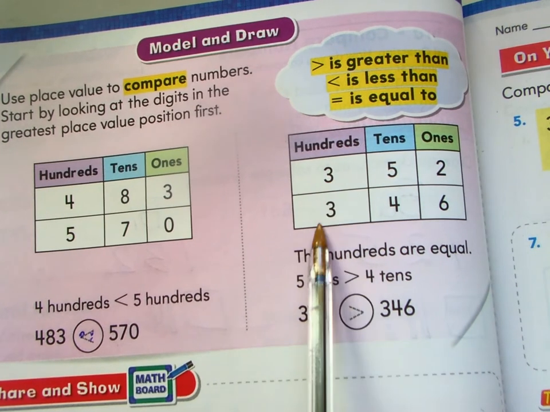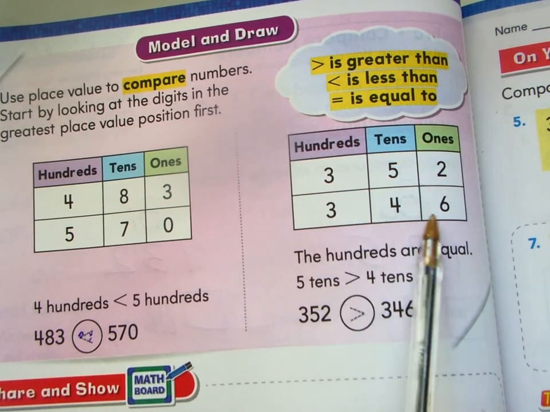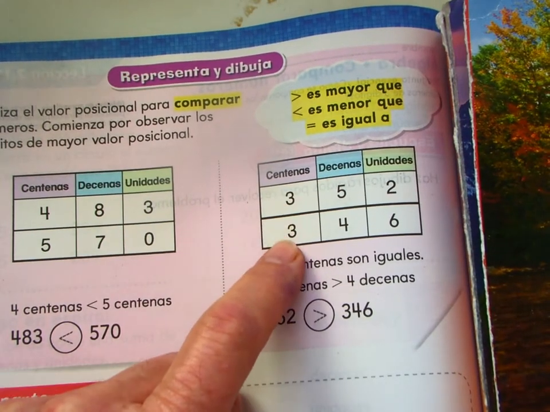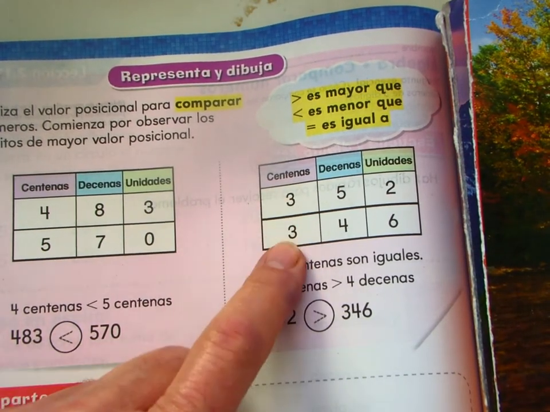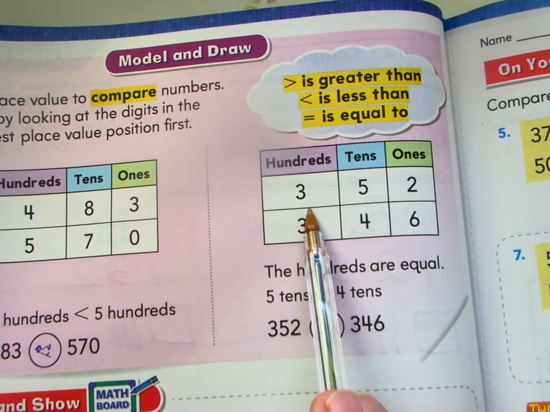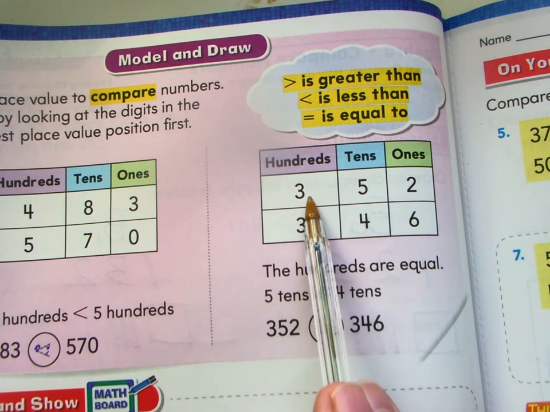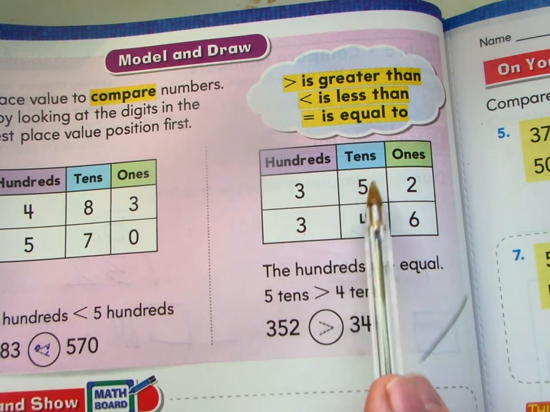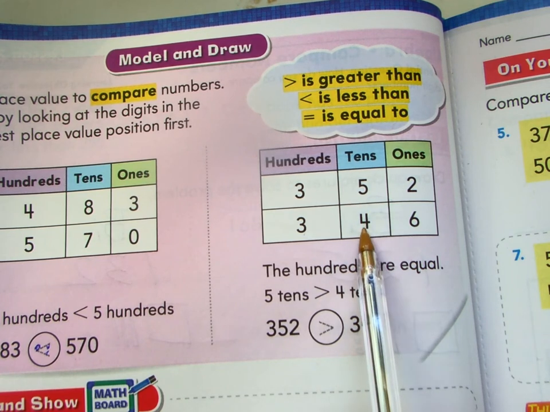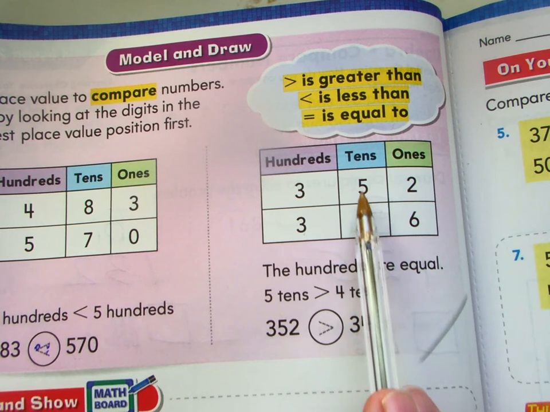But what if the hundreds is the same? 352, 346. We look at the hundreds first, but they're the same. So what do we do then? Then you look at the tens. If we have the same amount of dollars, then we look at our dimes. Which is bigger, the 5 or the 4? The 5 is bigger.